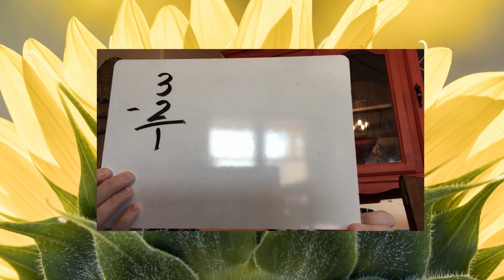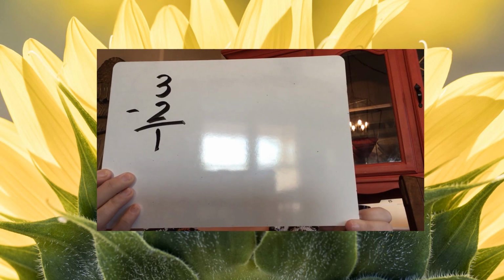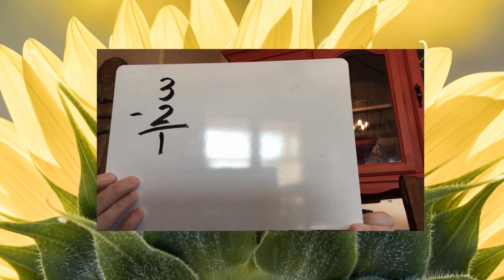Do you see why it's called difference of 1? Because there's only one number between them. They're 1 away from each other, so the answer is always going to be 1. Let me show you another example.